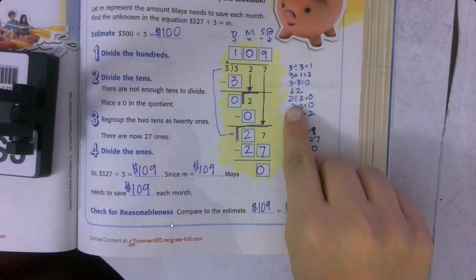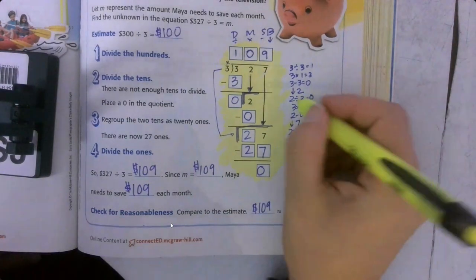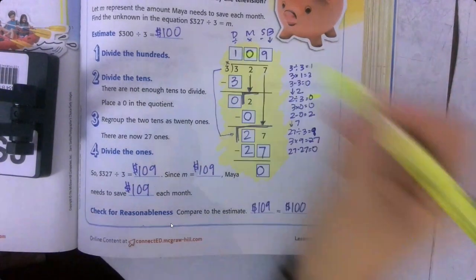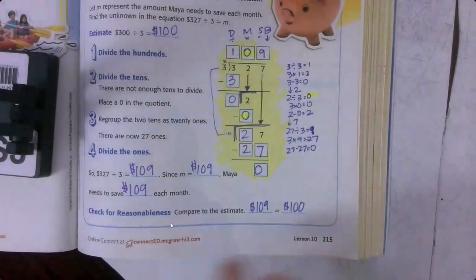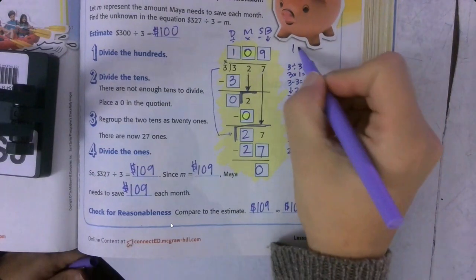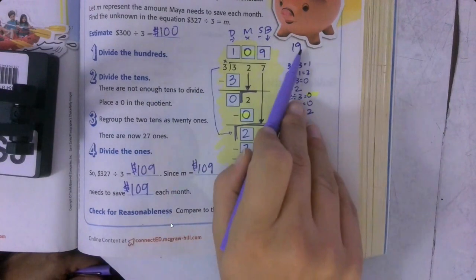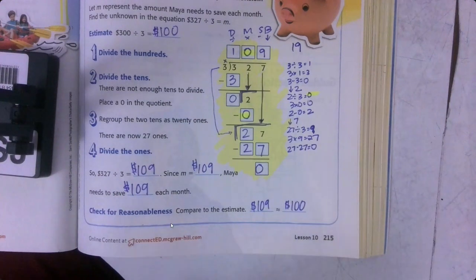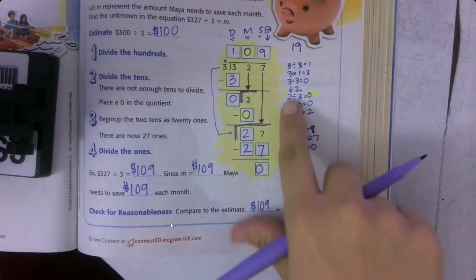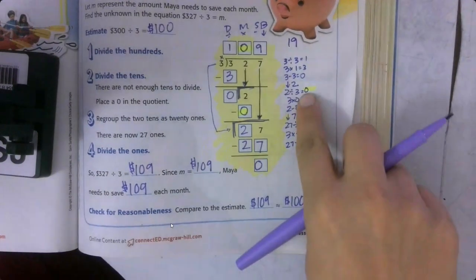So basically, the key to this, we're doing the exact same thing we've been doing for a while, but if the answer is 0, then we put the 0 in place. Okay? You can't just leave a blank there, because if I left it blank, I might end up with the answer of 19, which is way off. This is why you do an estimate too. If you got 19, but your estimate was 100, then you'll know, okay, I must have made a mistake somewhere. But if you're doing some part of the problem, and the answer is 0, then you'll place that 0.